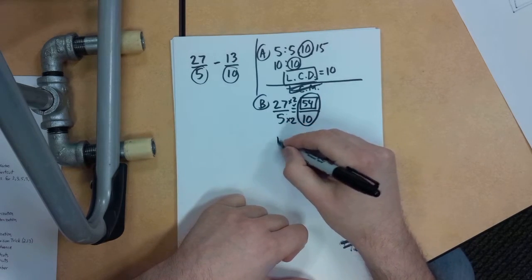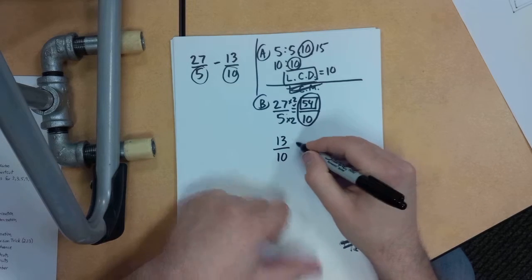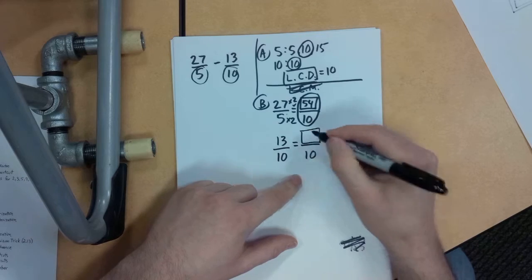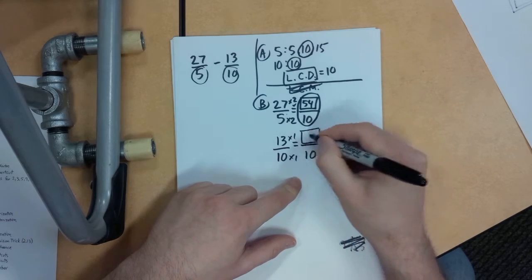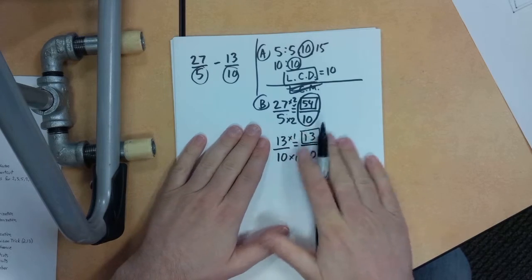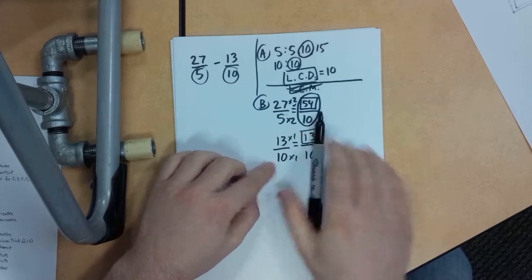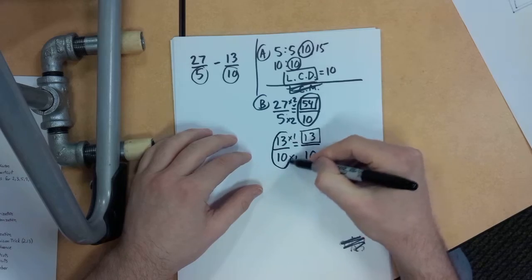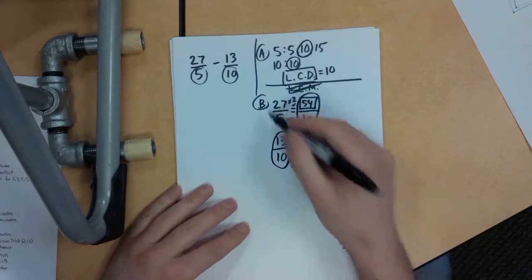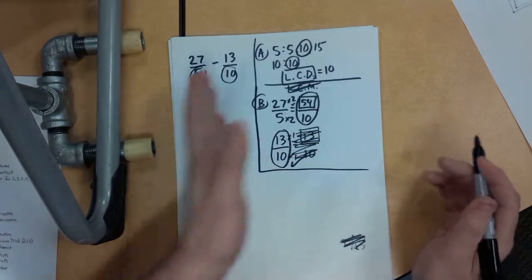How about the other one? 13 divided by 10. Well, I'm looking at this thing. What's it going to be out of 10? Clearly, I'm timesing it by 1, so it's the same. Now, I didn't have to do that. I could have just looked at this and said, you know what? This is already out of 10. I can just leave it the way it is and save this time. So we're good there. With those thoughts in mind, that's our thought cloud.